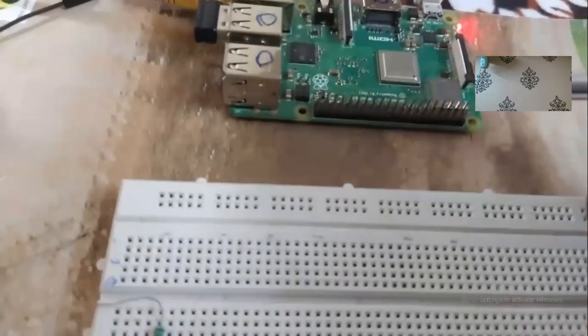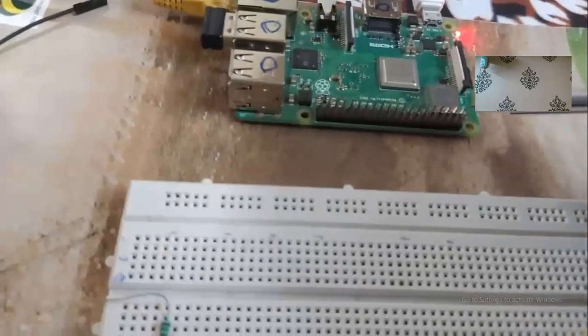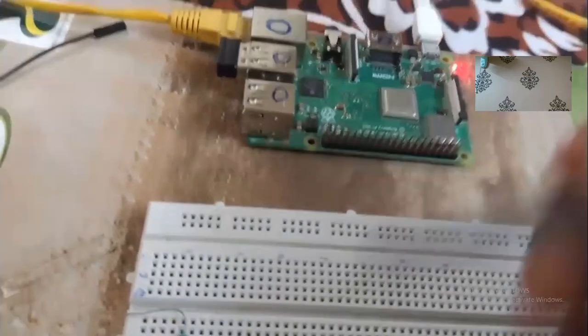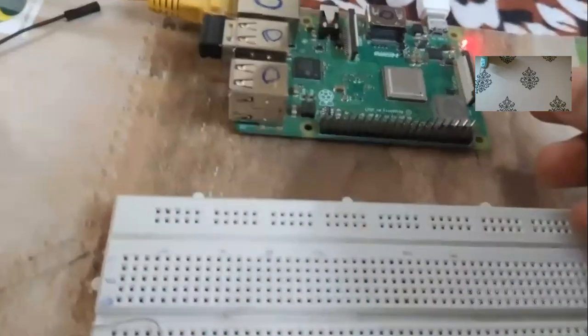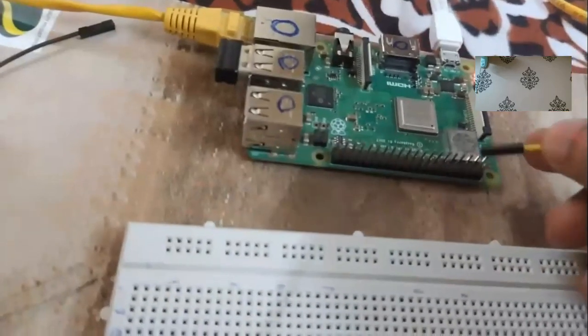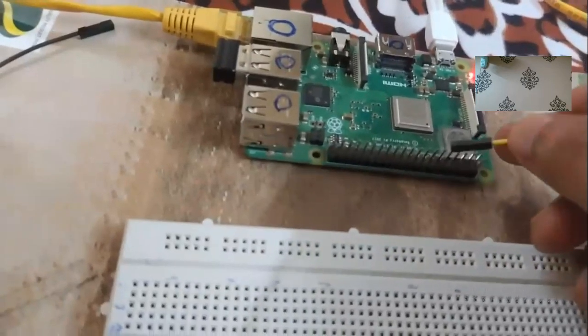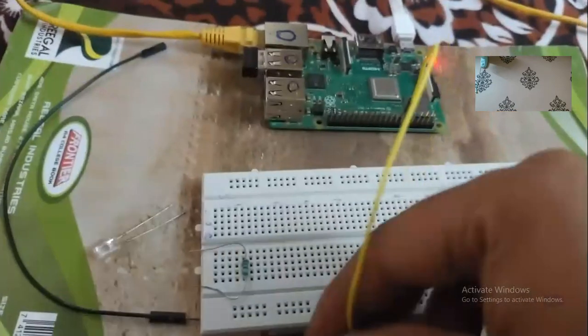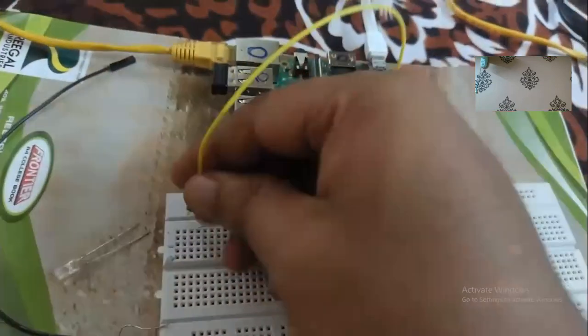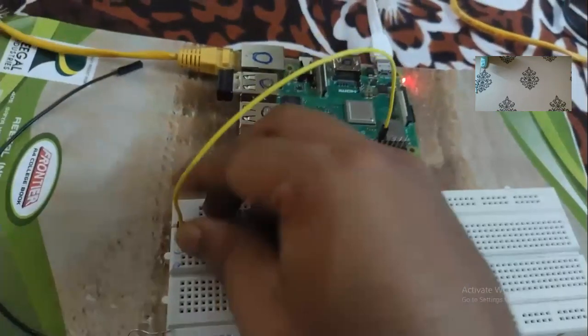Counting 1, 2, 3, 4, 5, 6, 7, 8, 9, 10 and 11, this is pin number 11. I'm joining this pin here.